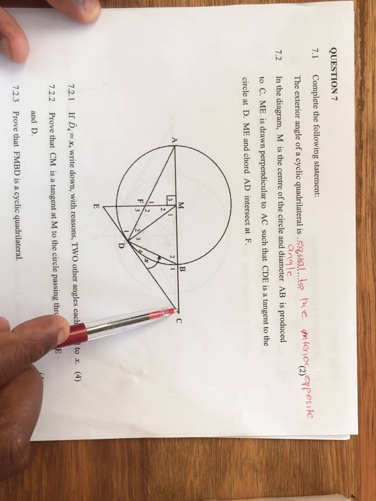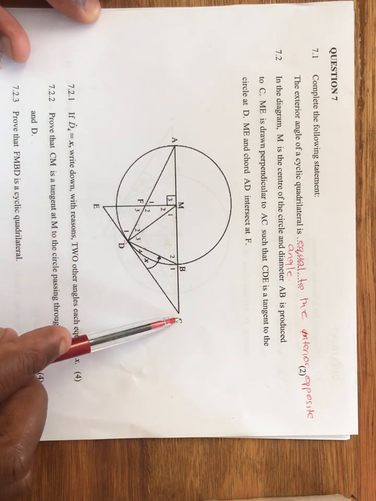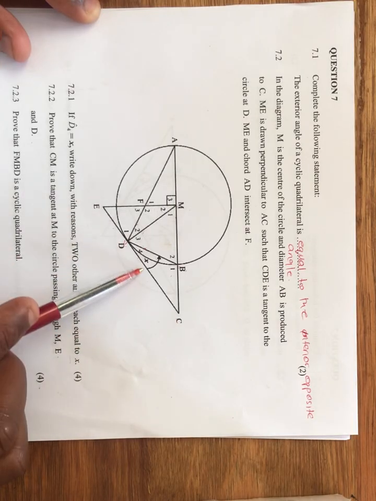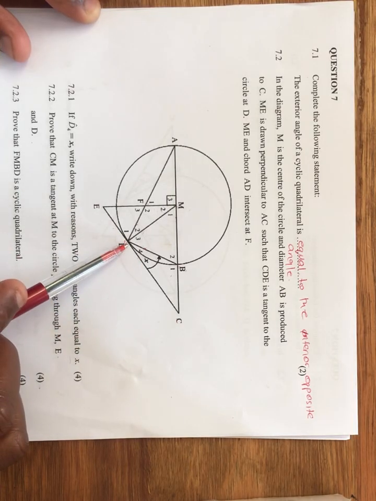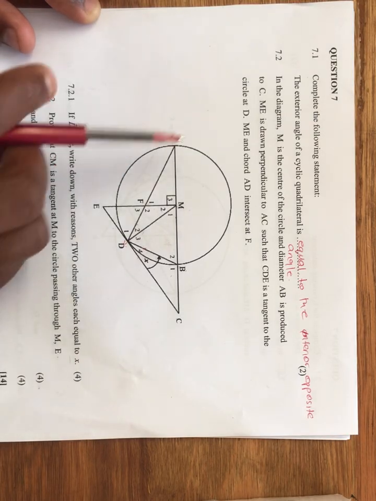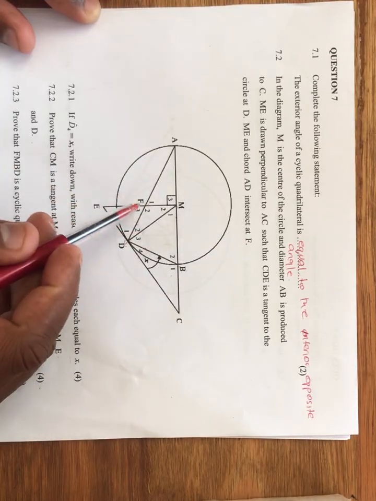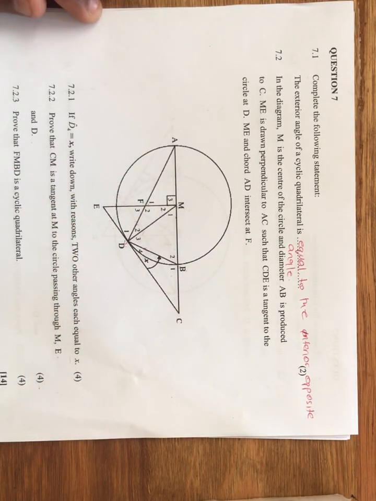Okay, we can see that, and then from there they're saying CDE is a tangent to the circle at D. Okay, I can see that. So ME and chord AD intersect at F. This is the point of intersection.